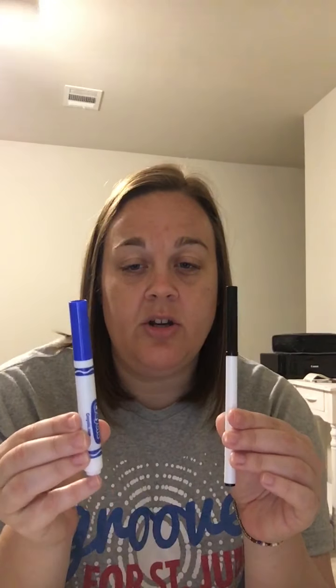So the first that we are going to talk about is what we call a comparative adjective. What a comparative adjective will do is take two different things, compare them, and use an adjective to describe the difference. So if I have these two markers, we can tell that this marker is taller than the blue marker.